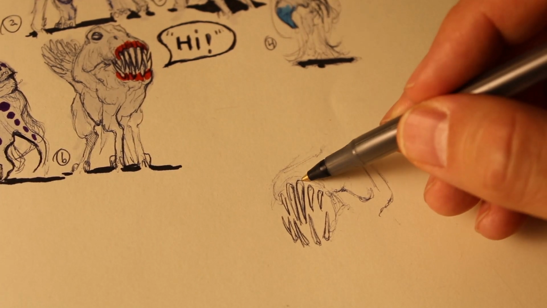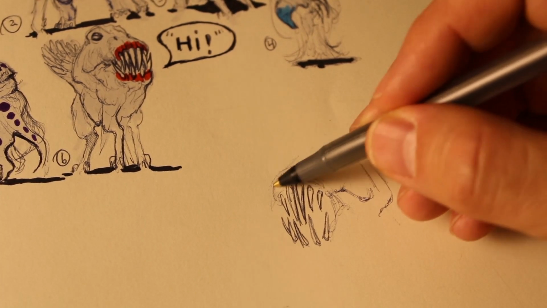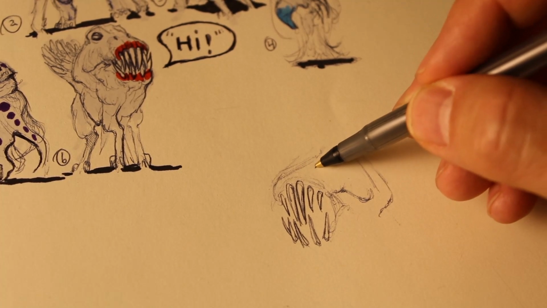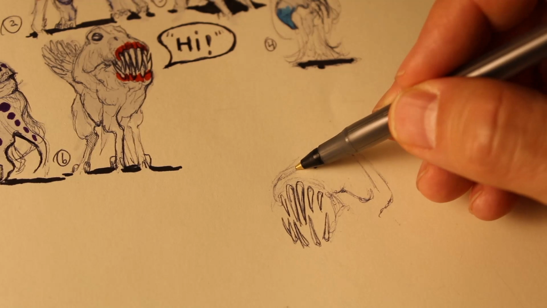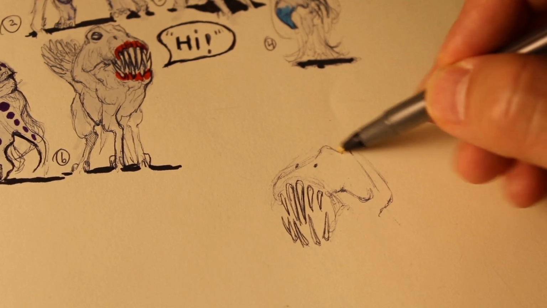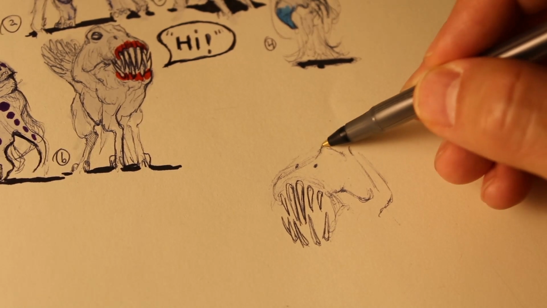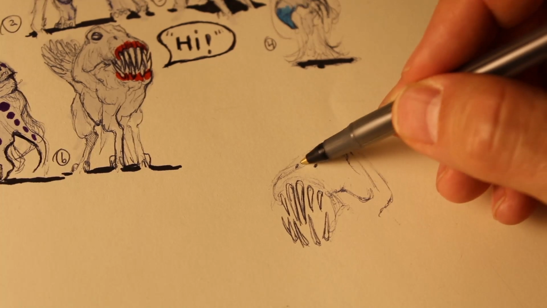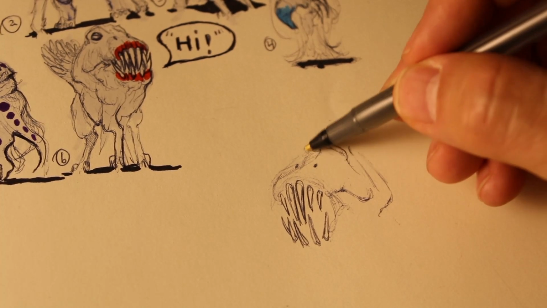So if I go here and I go across, of course these lips are probably folded back due to it opening its mouth. The nose will probably be right around there, and then that's where the eye starts. Okay, this is why I don't put in a lot of detail at first. Now some of this will probably change, but for the most part I think I got it.